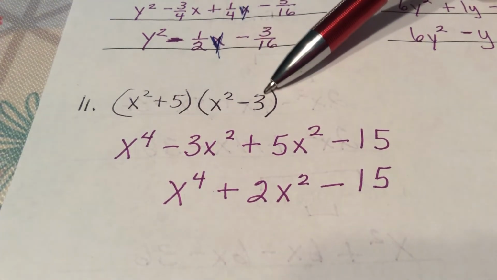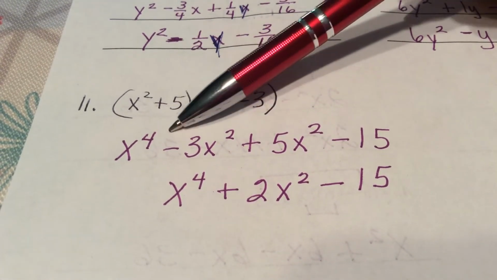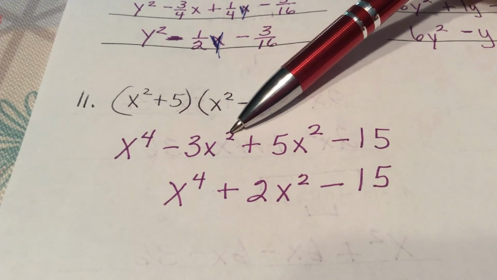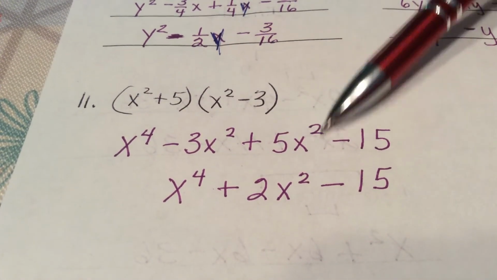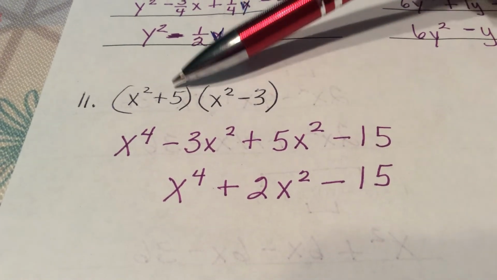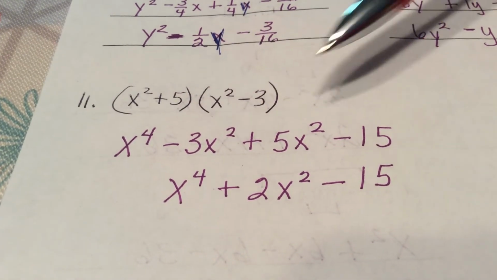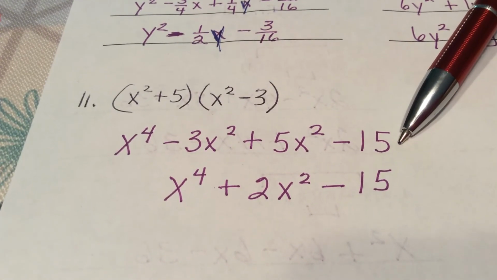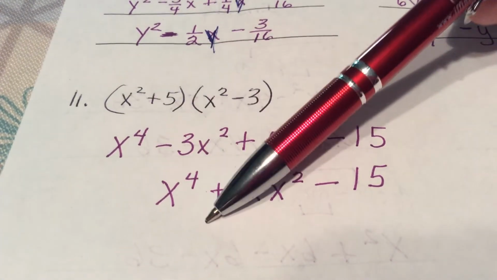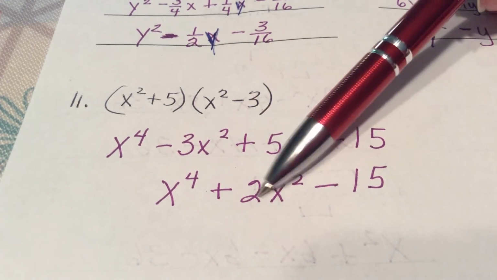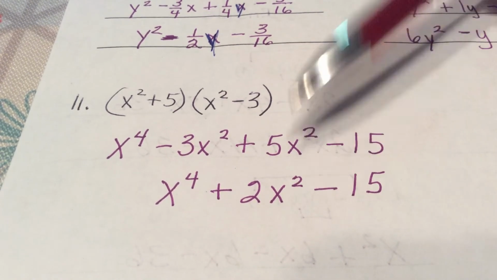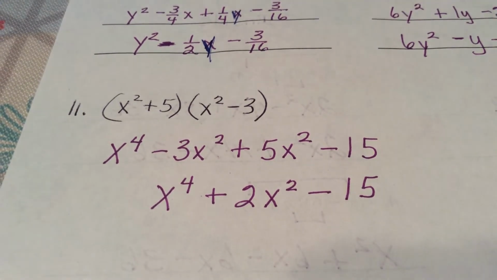X squared times negative 3 for our outside is negative 3x squared. Positive 5 times x squared is plus 5x squared. Positive 5 times negative 3 is minus 15. So we get x to the 4th power. Negative 3 plus 5 is 2x squared, plus 2x squared minus 15.